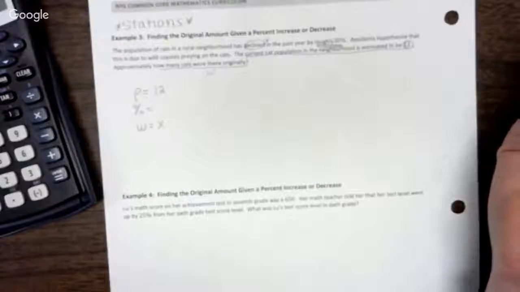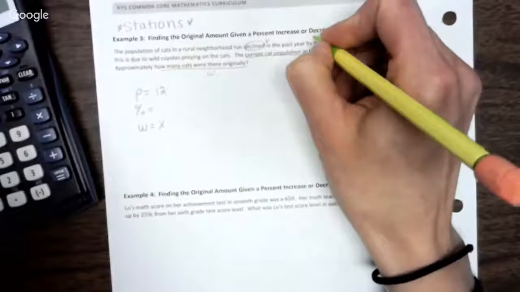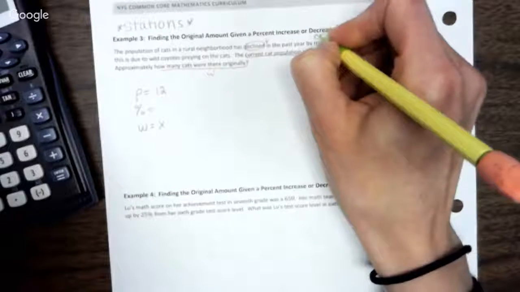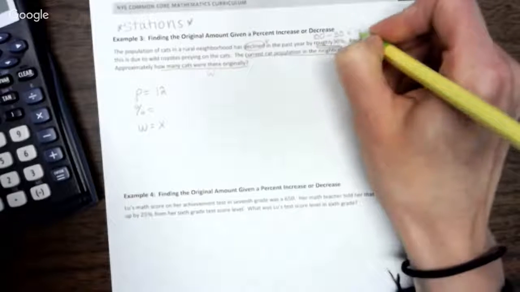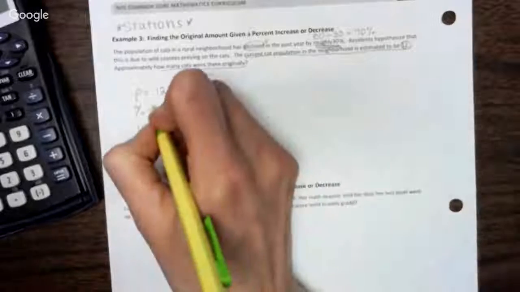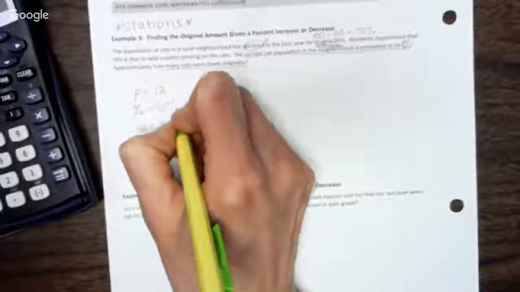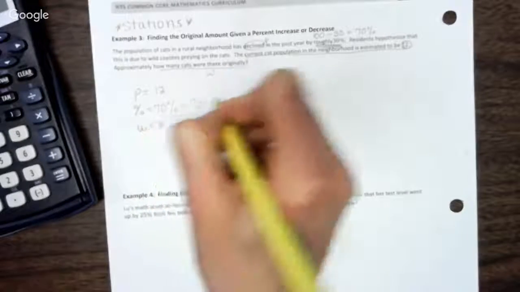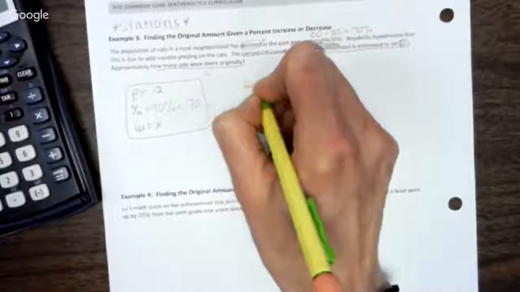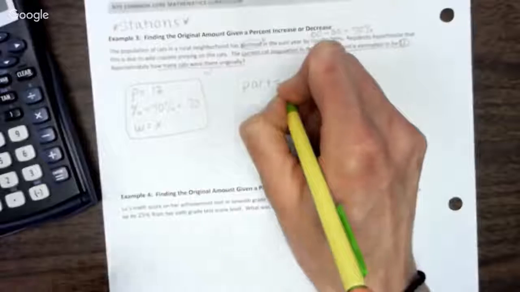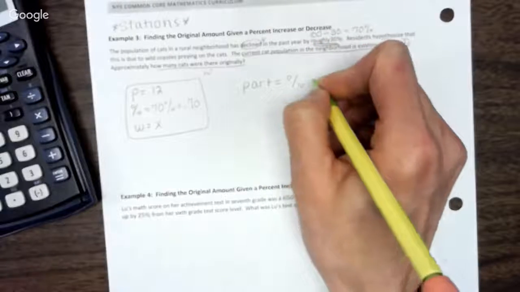Now, when you see the words decreased or increased, you're going to actually have to add to 100 or subtract from 100. So since it's being decreased, we're going to subtract, which means that right now it's 70% of the population. So our percentage will be 70% or 0.70. So here's my cheat box. We're going to set up the formula. Part equals percent times a whole.